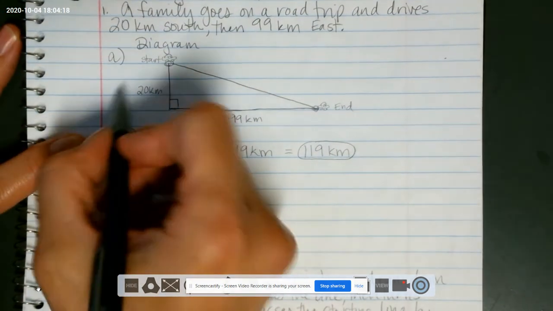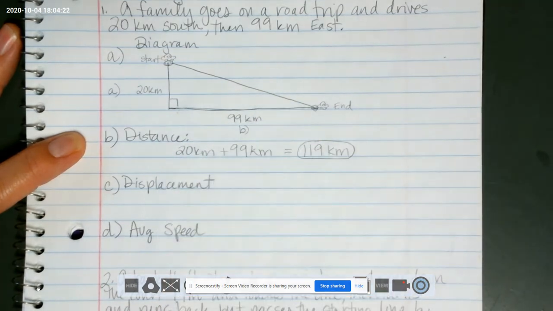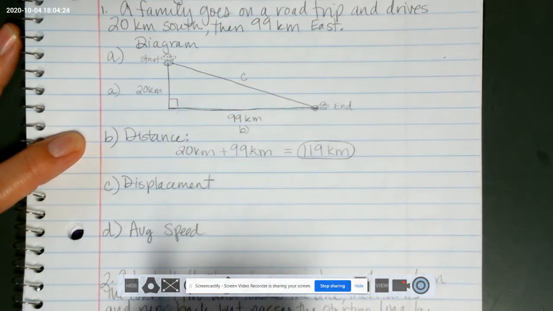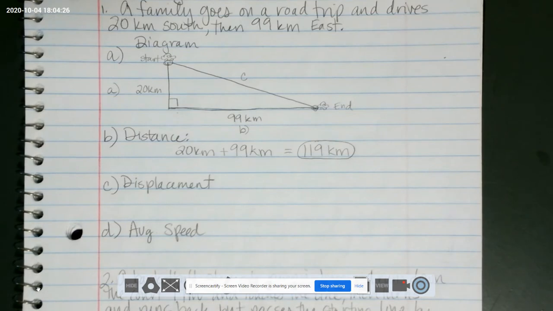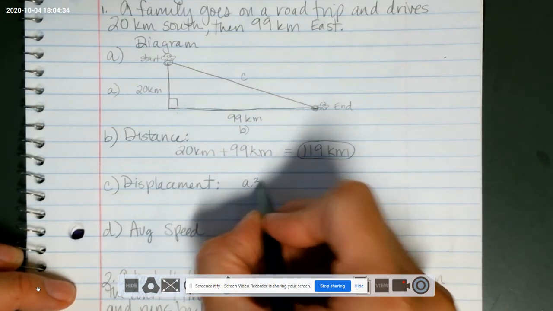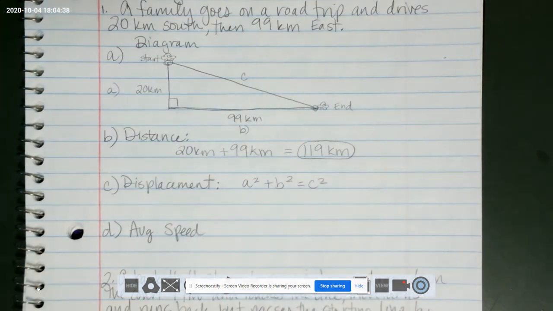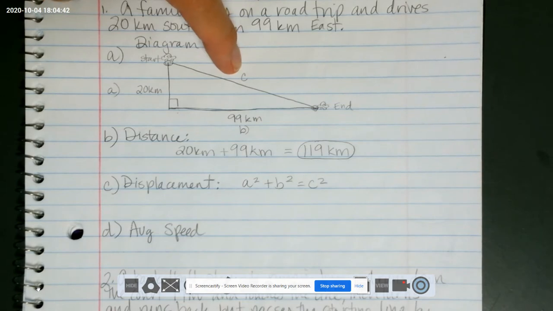So if we called this side a and we called this side b, then this would be side c, the hypotenuse of a right triangle. According to the Pythagorean theorem, the equation is a squared plus b squared equals c squared. So we are going to use that to find c, and c is the displacement.